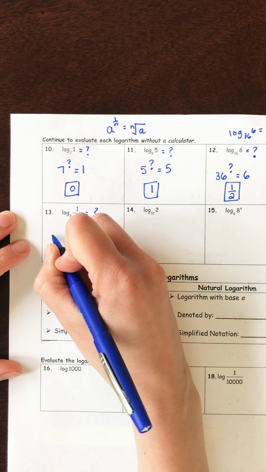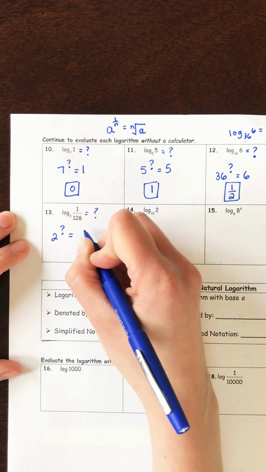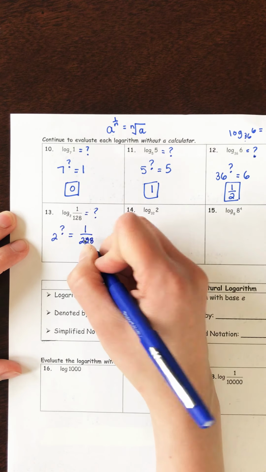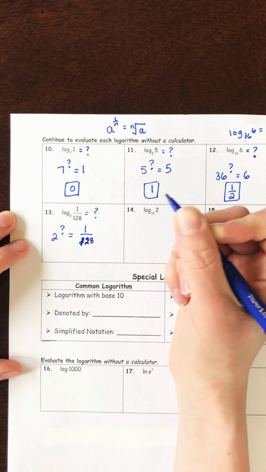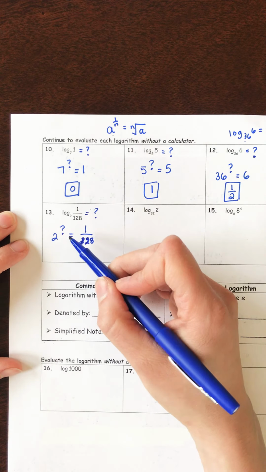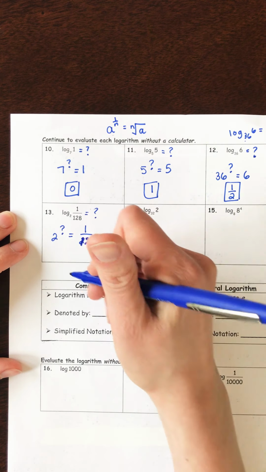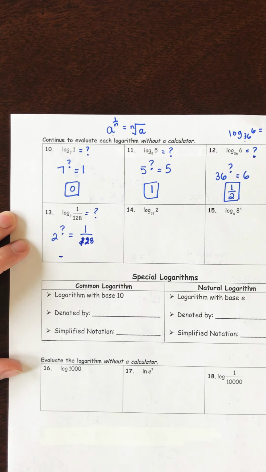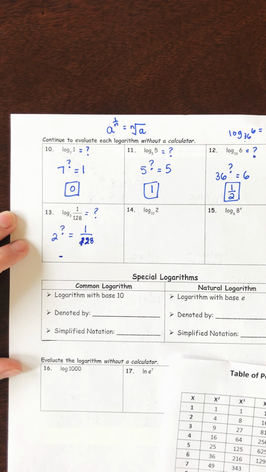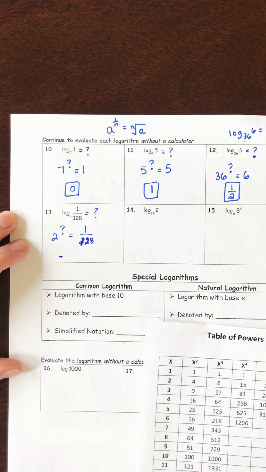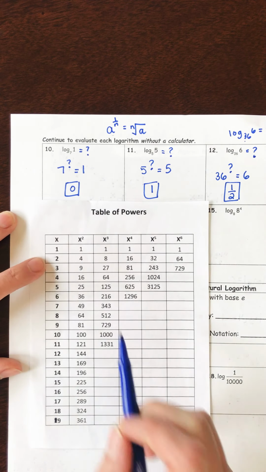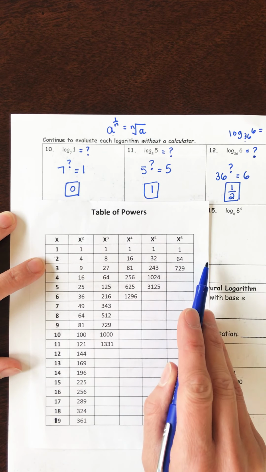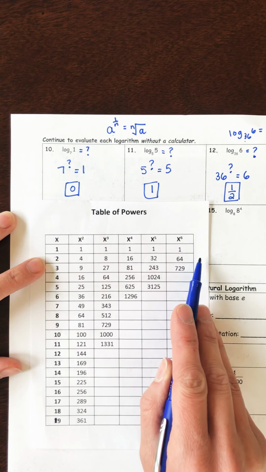So again, I'm saying 2 to what power gives you 1 over 128? Well, I'm going from a whole number to a fraction, so I've got to have a negative number to make that flip happen. Now, looking at my powers table, it only goes up to 64. But 64 times 2 is 128.